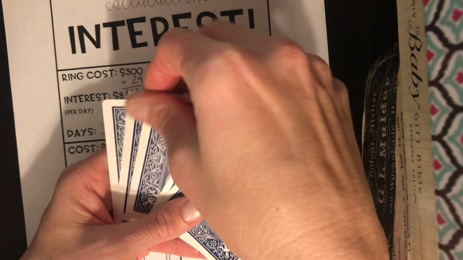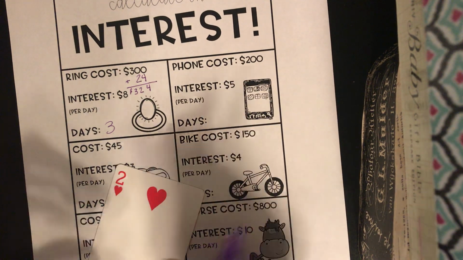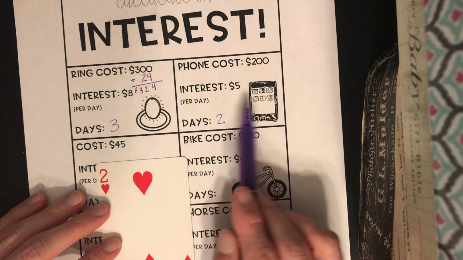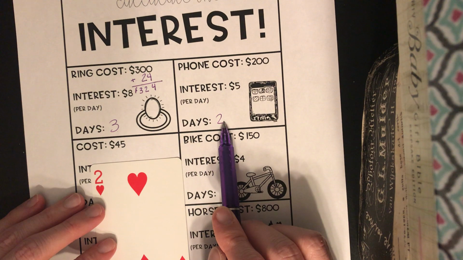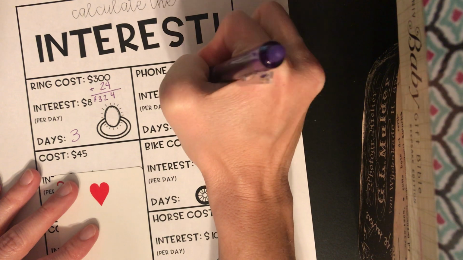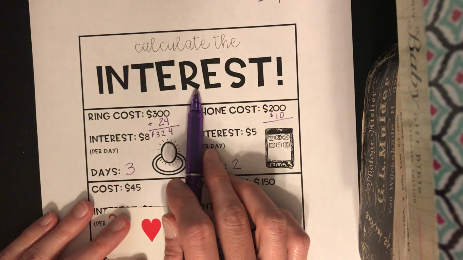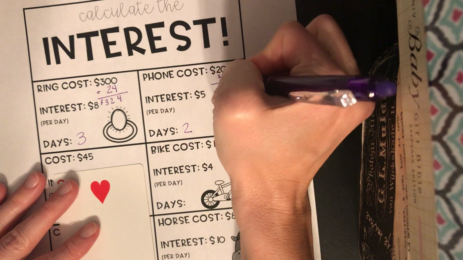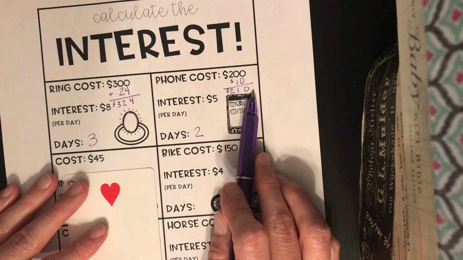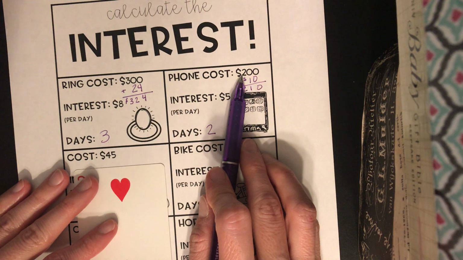I'm going to choose a different one now. 2. Oh, man, good. Okay. So, 2 days, $5 per day. So I've got to do 5 times 2, which is 5, 10. Oh, 10. Okay. Praise the Lord. So this phone isn't really going to cost me $200 because I'm having to pay the interest that the bank is requiring. Luckily, it's only going to be $210, but if I had cash, I wouldn't have to pay this extra $10. So if we're using credit, we're going to have to pay more.